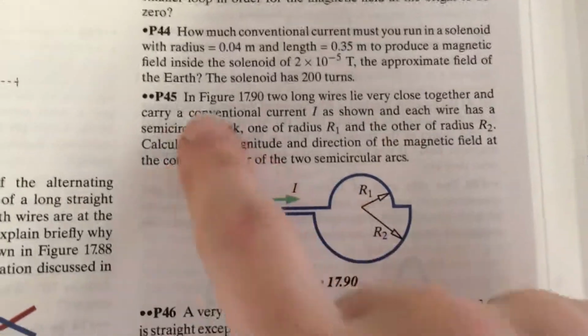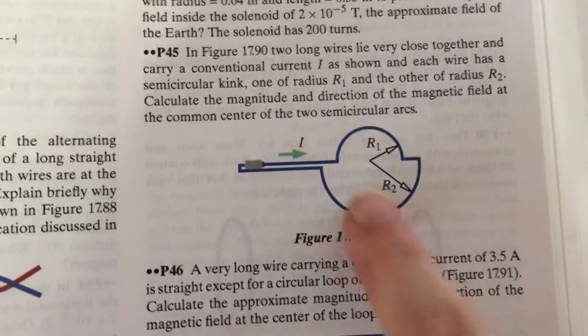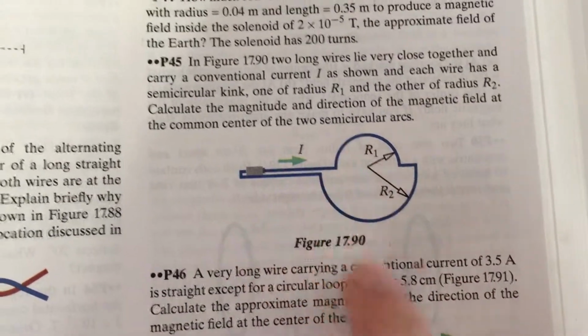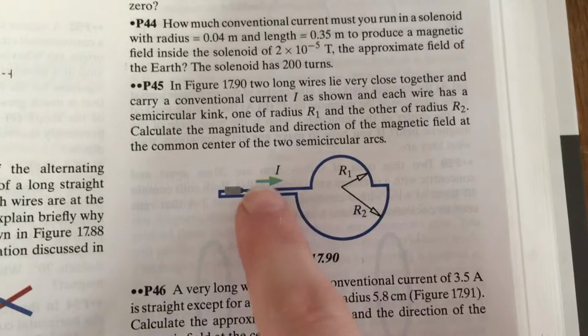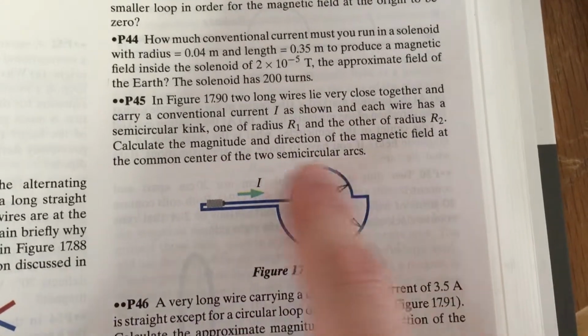The second problem that I chose to do was to take that idea a little bit further. I chose to do problem 45. It shows a smaller semicircle connected to a larger one. It asks to calculate the magnitude and direction of the magnetic field at the center, right there.